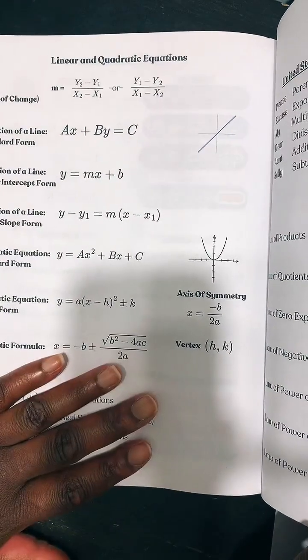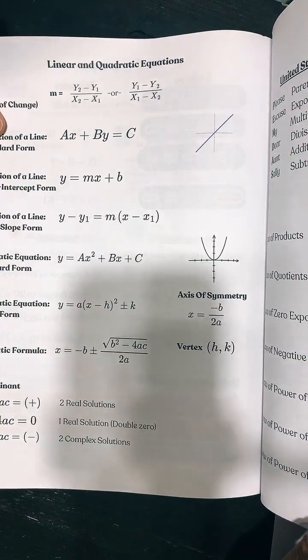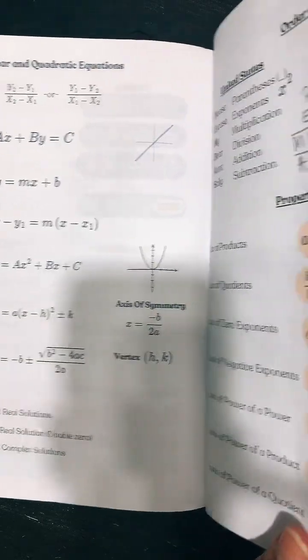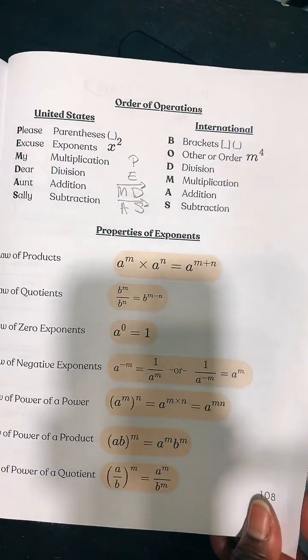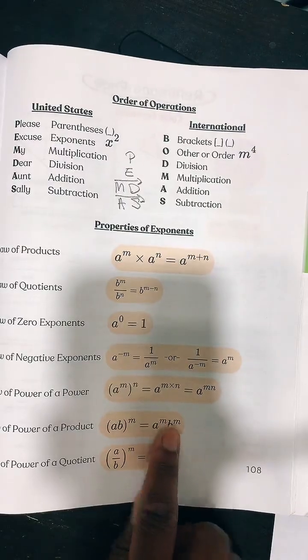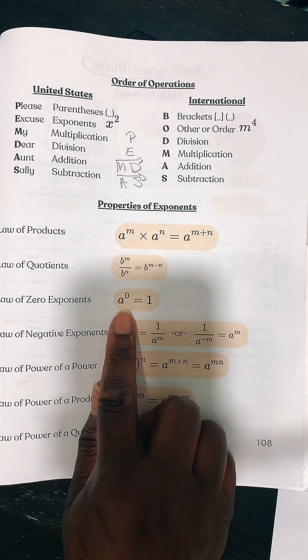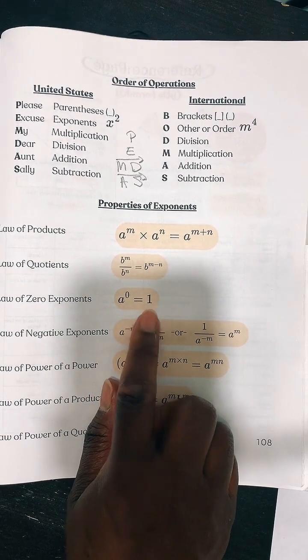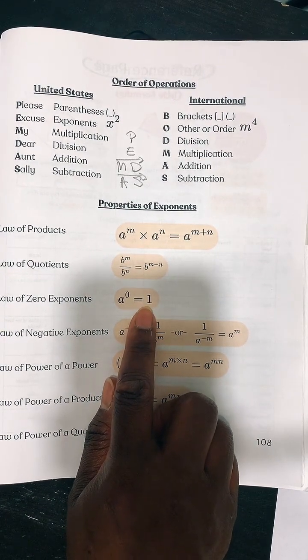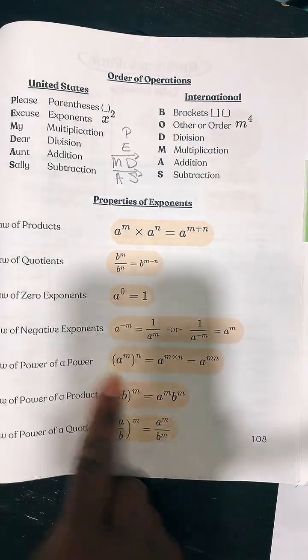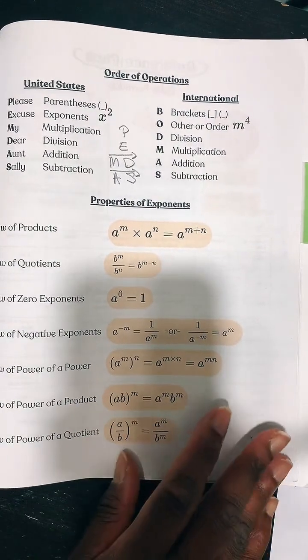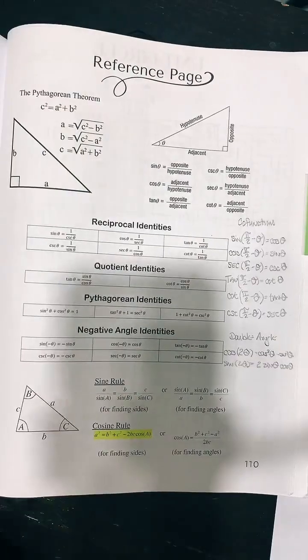So this particular book is designed for 7th through adults. So those people that are going back to school, looking at the different properties of exponents. Anything raised to the 0 power is not 0. It is 1. It has to start somewhere. So some kids will forget, but at least they'll have this reference to hold on to.